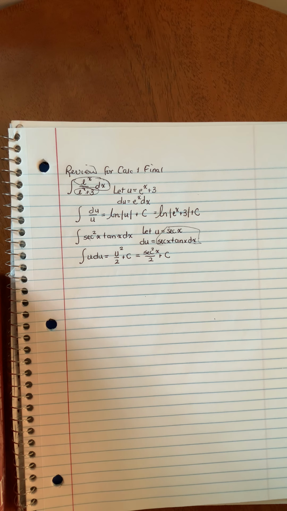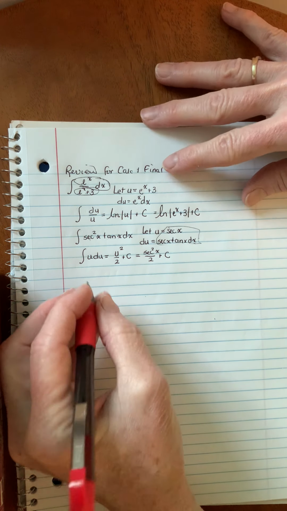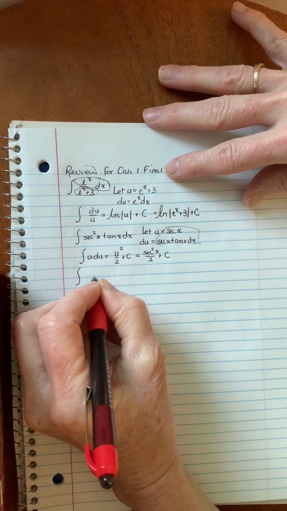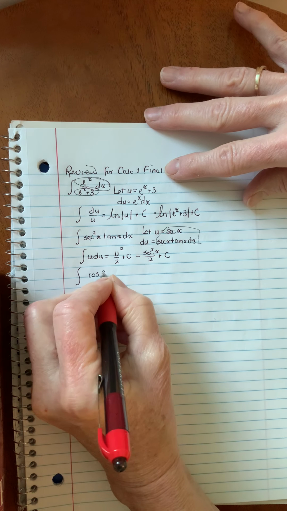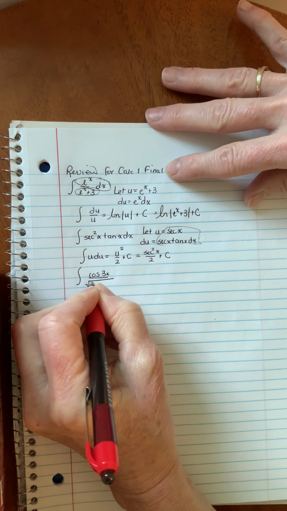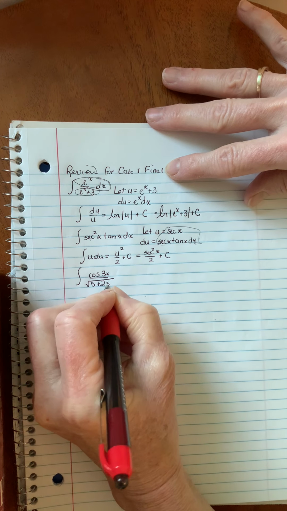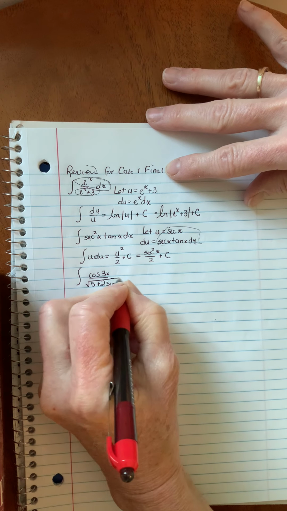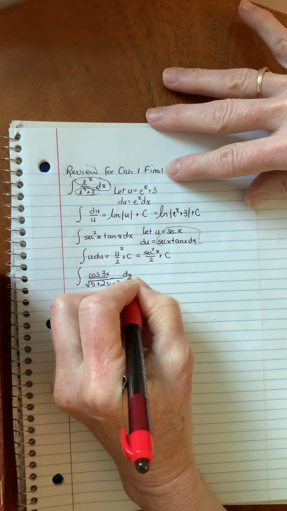Okay, I'm going to grab the third question here, and the third question is this one. It's the integral of the cosine of 3x divided by the square root of 5 plus 2 times the sine of 3x, and then dx.